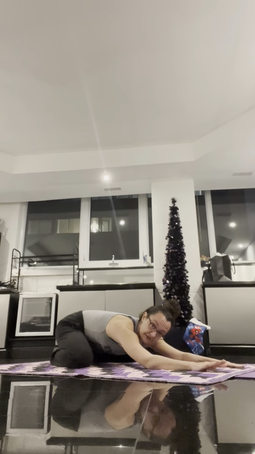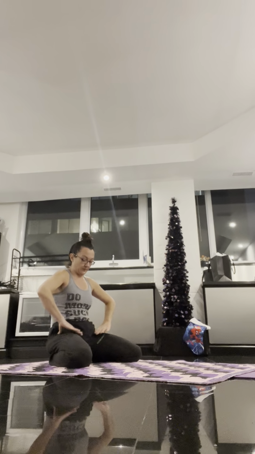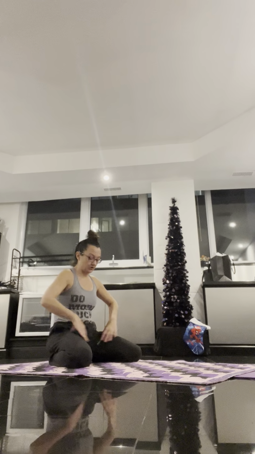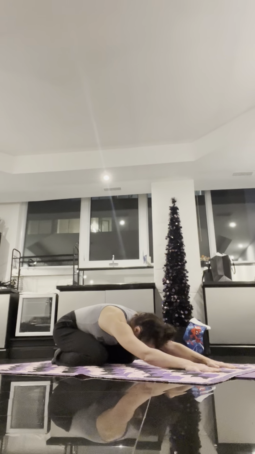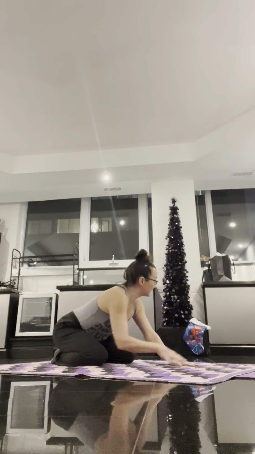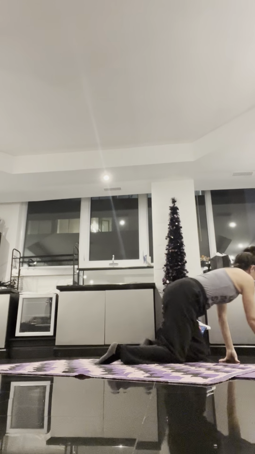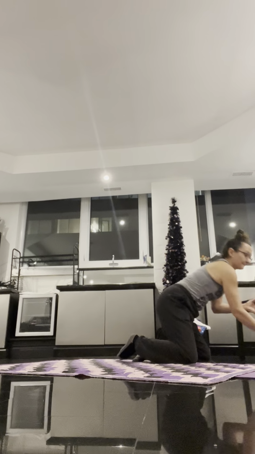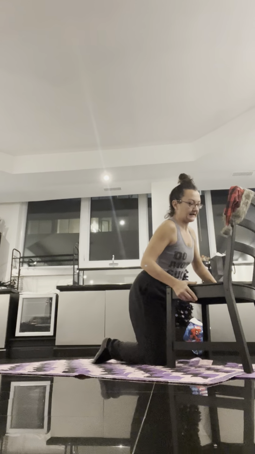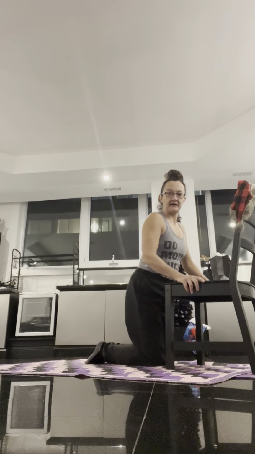So if you're having difficulty with this because you have hip issues and you have trouble folding yourself up like this on your hips, you can try bringing your knees a little bit closer and coming down. Or you can try doing this with a chair, or a table, or anything, a couch, anything that's nearby.